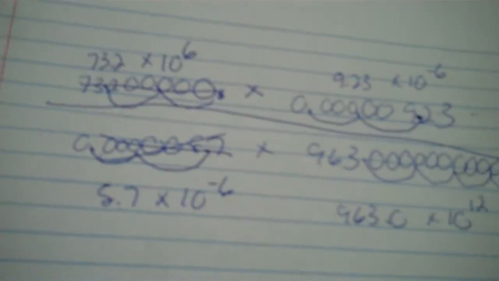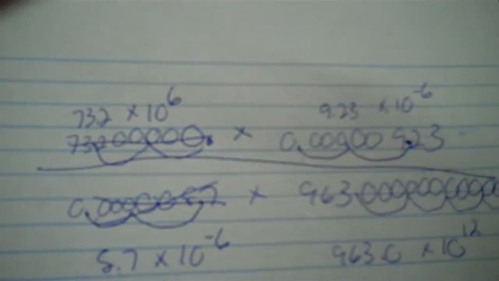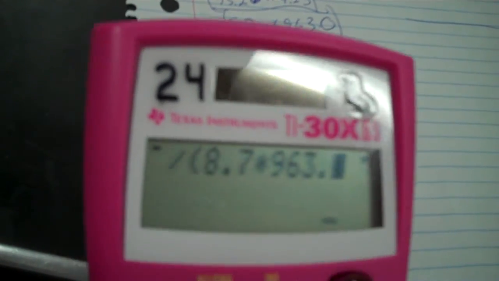It's positive. Then I do everything the same way I've been doing it, okay? On top, I got 73.2 times 9.23. On bottom, I've got 8.7 times 963.0. Remember, you can do it all at once as long as you put parentheses around it. 73.2 times 9.23 divided by 8.7 times 963.0. 0.08, okay?